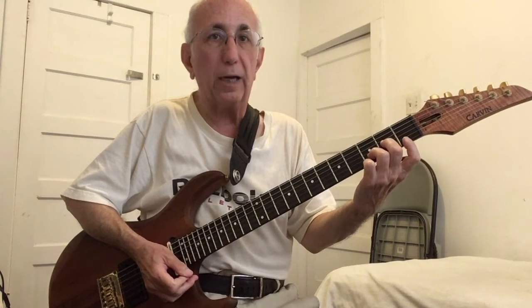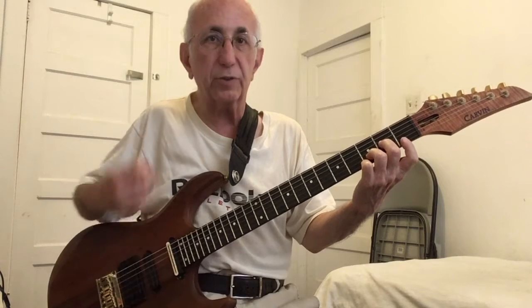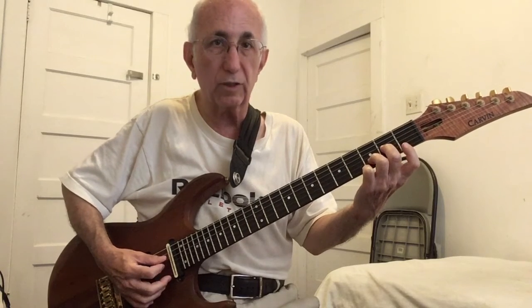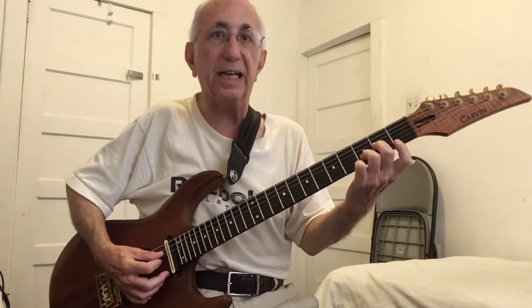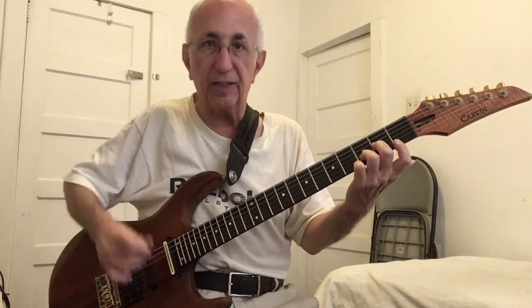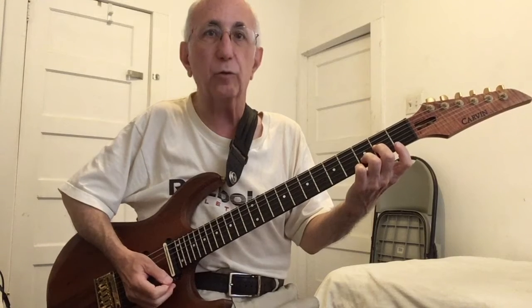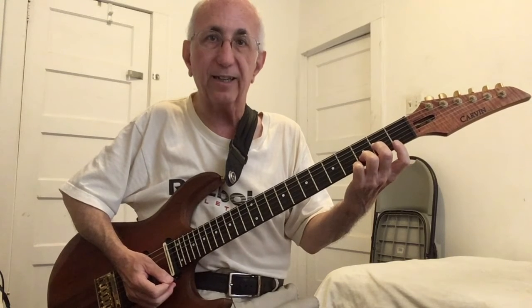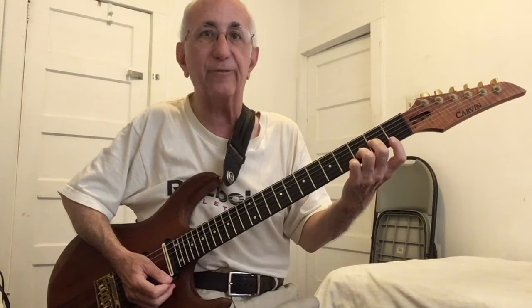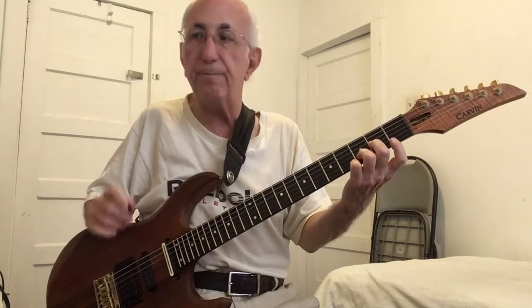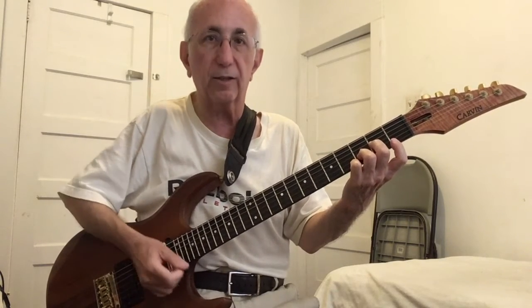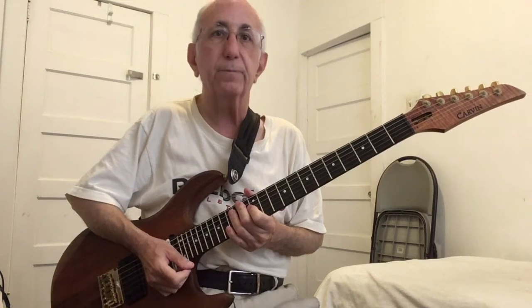After a while, when your ear develops, your ear will start to tell you which notes work and which don't. But until that happens, it's best to follow the diagram and only strum the strings recommended on the chord diagram. And as I said, unfortunately, it's going to be different for each chord, so you have to memorize which strings are supposed to be played.